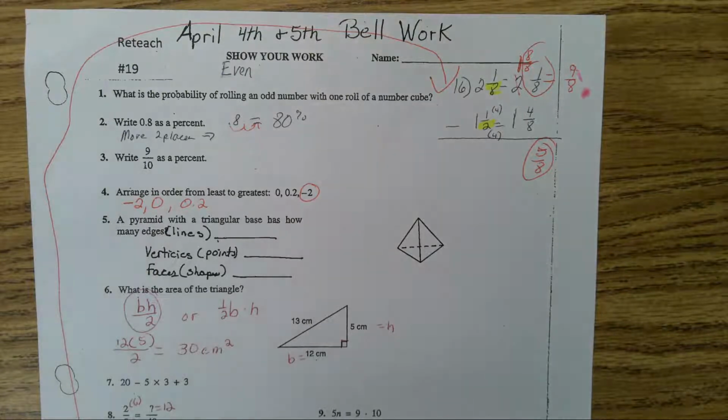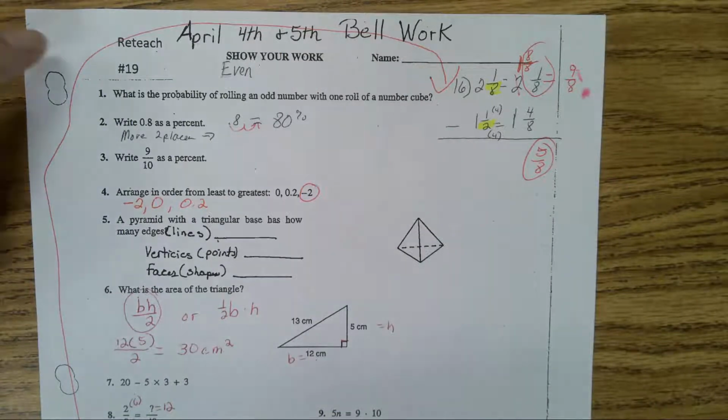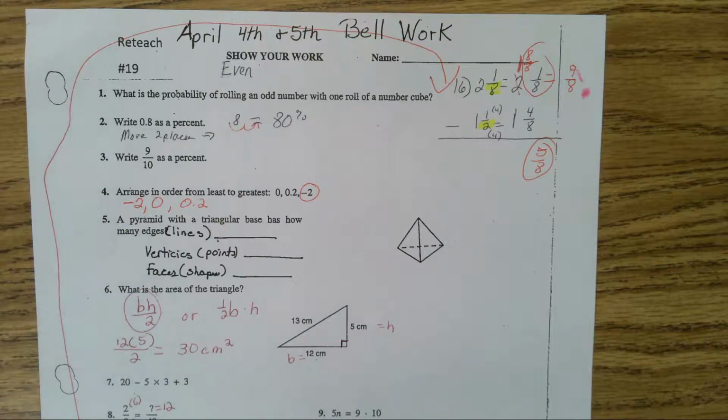So we are doing the odds today on this paper. When we are finished, you will get 20 points for this side. So later on, you'll write 20 up in the top right-hand corner if you did all the problems like you were supposed to. An easy 20 points. Okay, let's go to problem number 1.